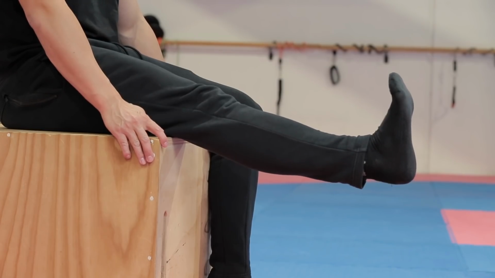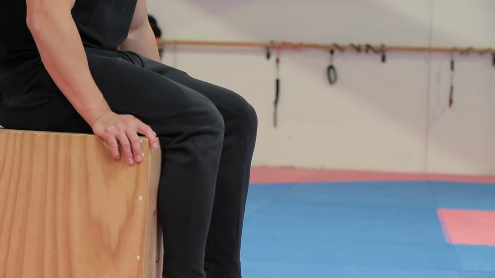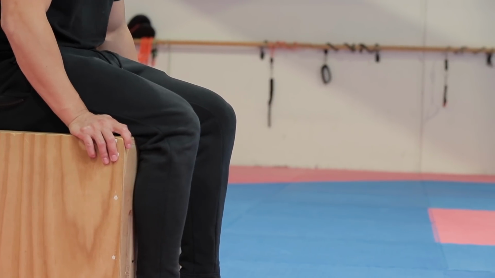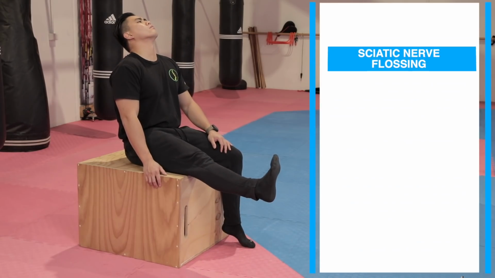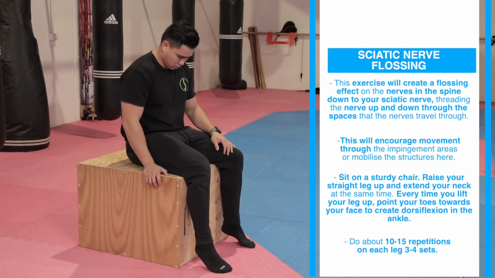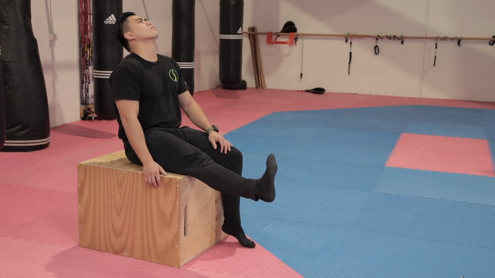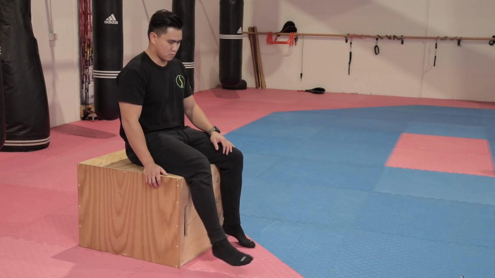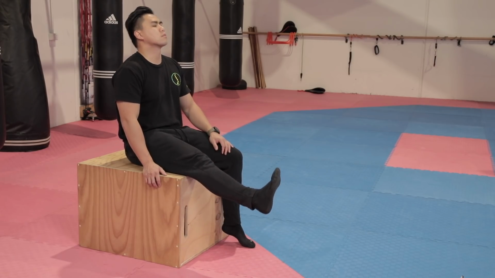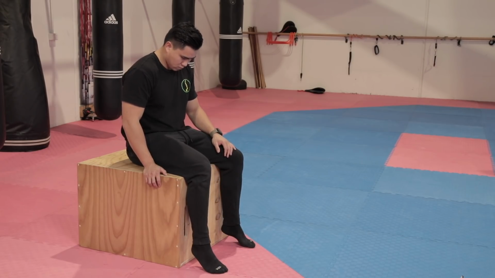The spinal cord runs all the way from the top of your neck and then branches off into a sciatic nerve into your big toe. This exercise will create a flossing effect on the nerves in the spine down to the sciatic nerve, threading the nerve up and down through the spaces that the nerves travel through. This will encourage movement through the impingement areas and mobilize the structures here. That's why it's called nerve flossing.